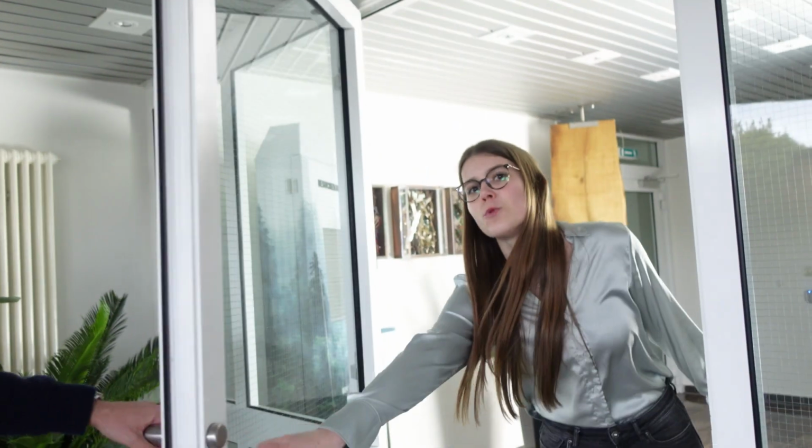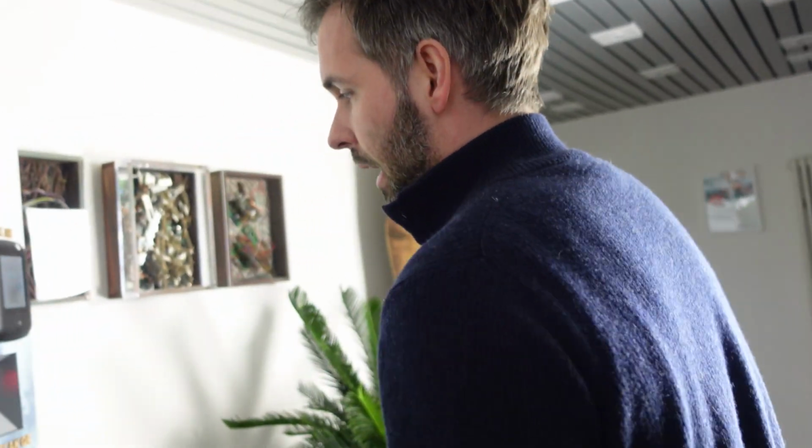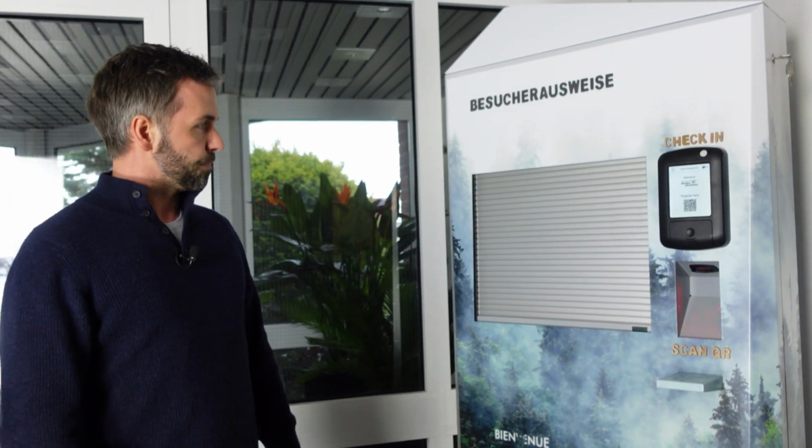So as you can see here, we have this entry situation where everybody can just walk in, but then this door is locked and I need somebody from staff to let me in. And there we are. This is the visitor management system based on our key tag and key cabinets.